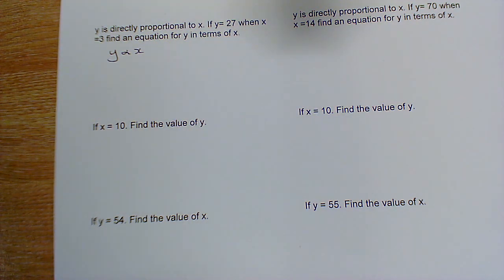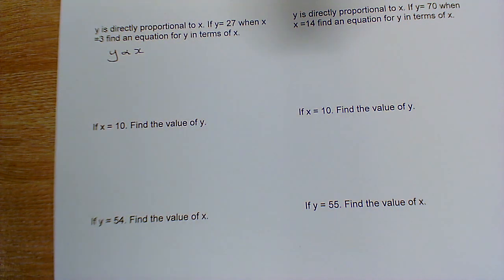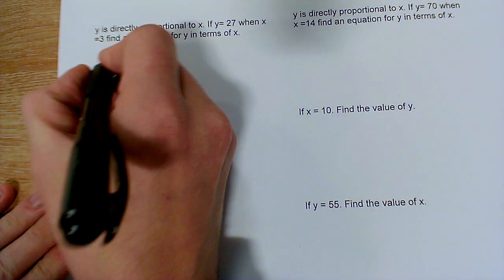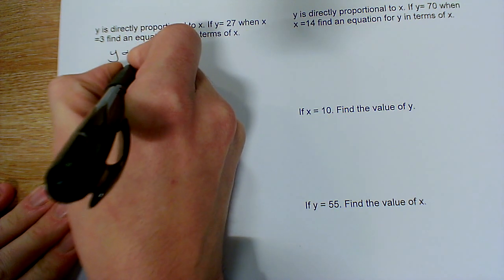If you were to see this on a graph, it would be the gradient of the line. So think of your y equals mx plus c, y equals mx, like that. But for direct proportion, we're going to use k as our constant. So we can rewrite that y is proportional to x as y equals kx.